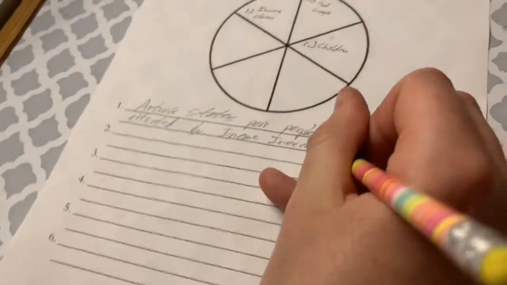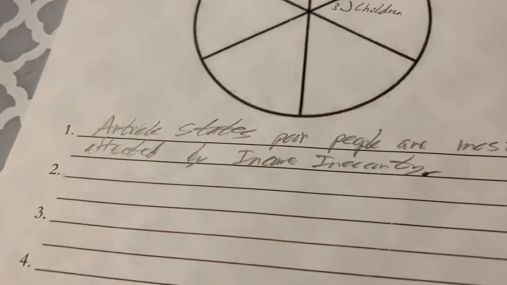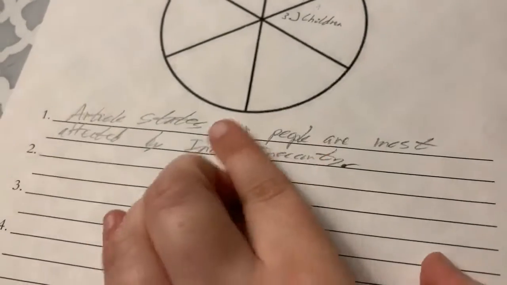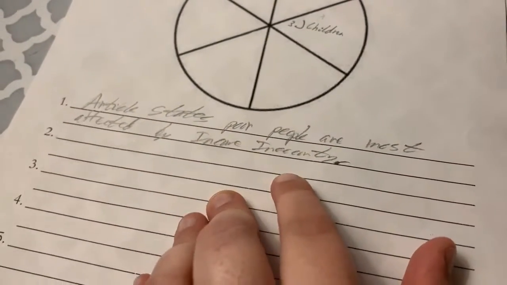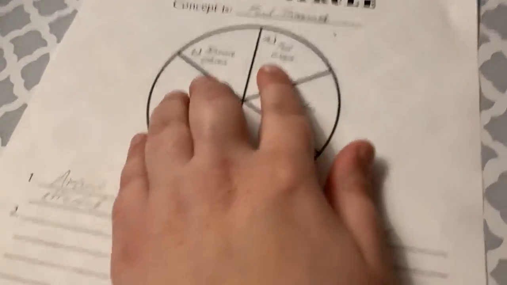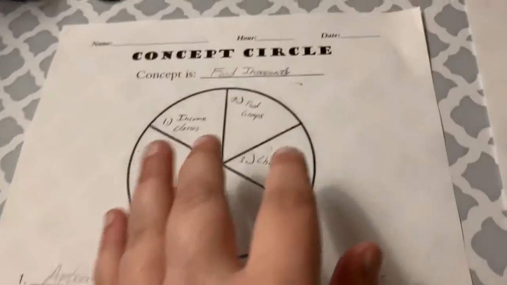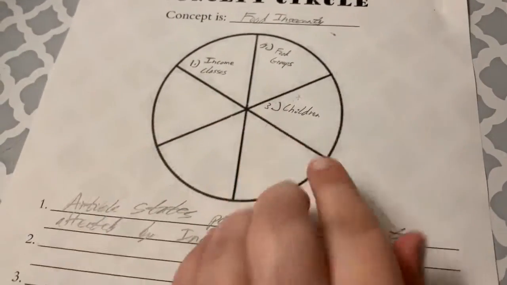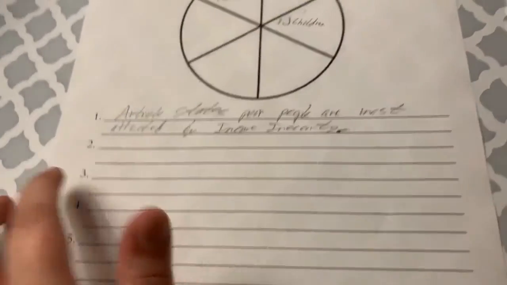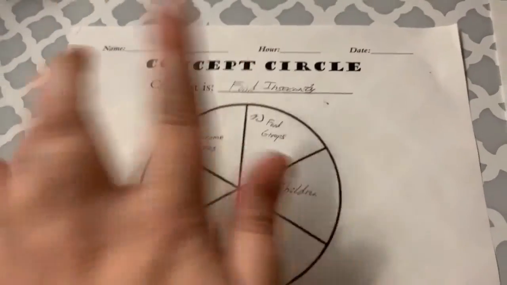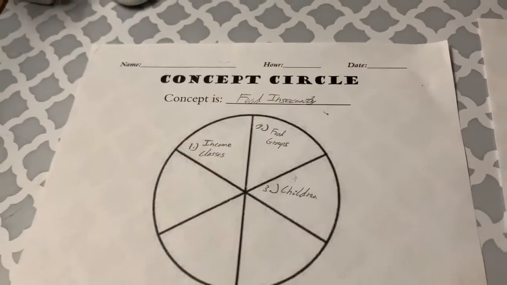Okay, so what we can see here is that Kent made a connection between poor classes and food insecurity. So he would continue to do that and make connections here with food groups and also with children on number 3. And all those connections would relate back to the concept of food insecurity. Thank you so much, Kent.